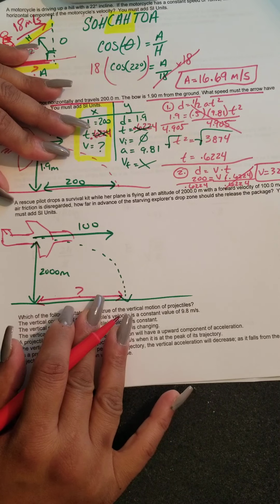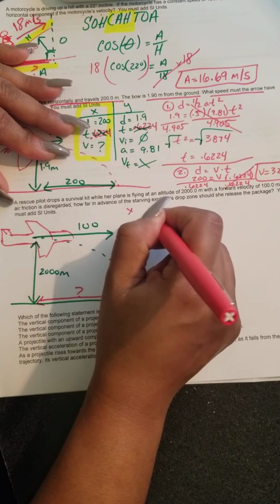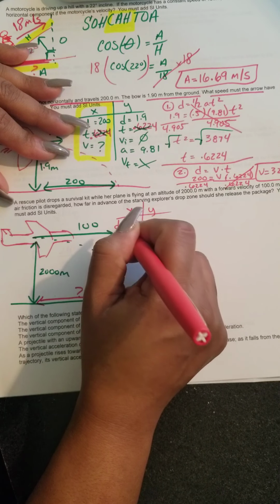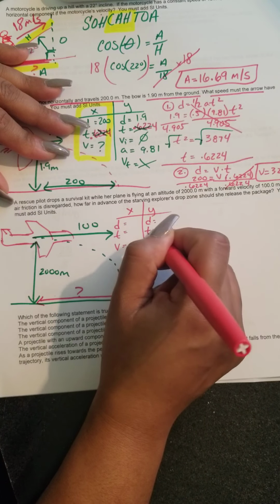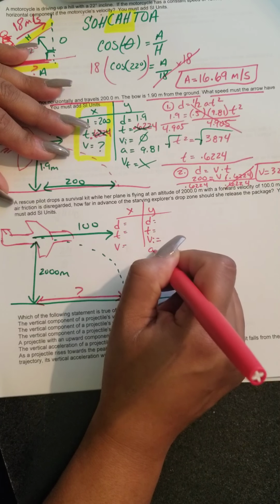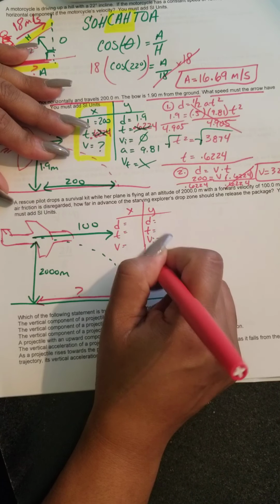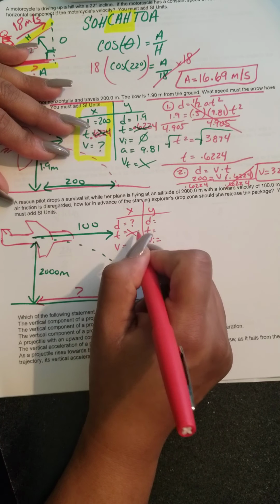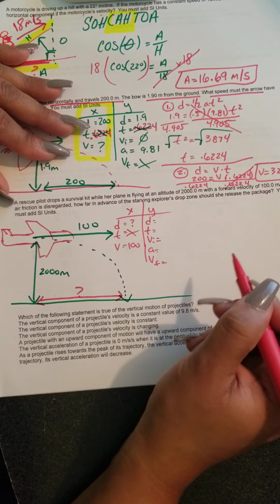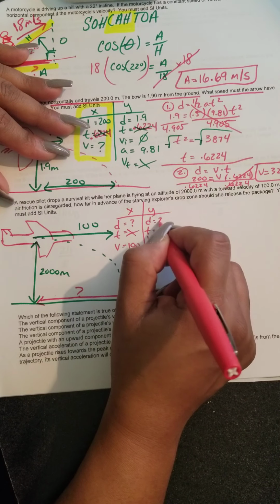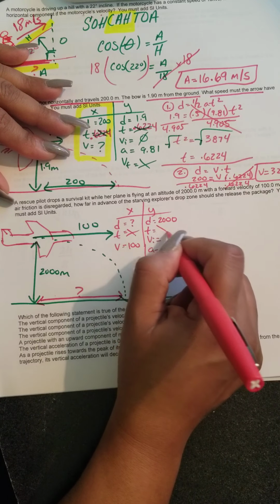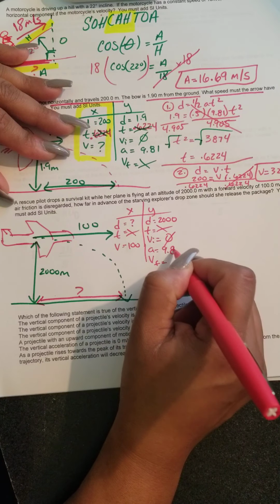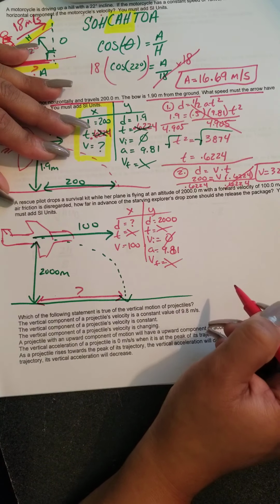I did my drawing. Let's do step 2, which is my x and my y component. d, t, v, vi, a, vf. The distance horizontally is what I'm looking for. The time was never given. The velocity is 100. The distance is 2,000. t was not given. vi is 0. a is 9.81. And vf was not given.